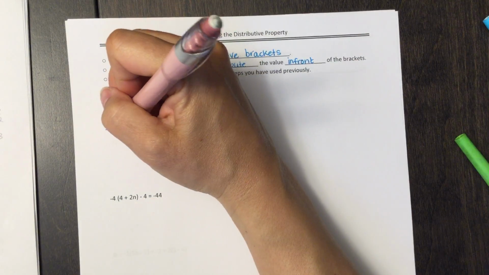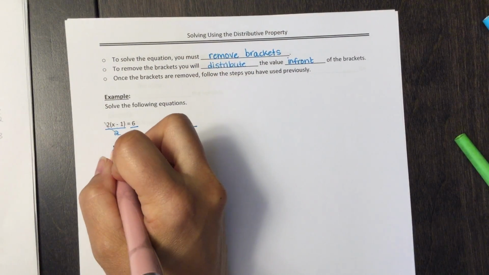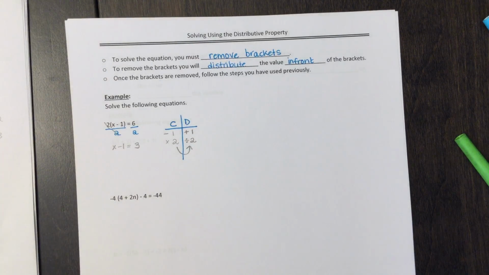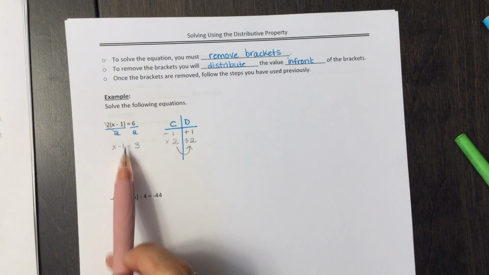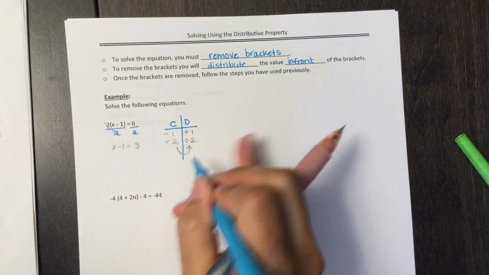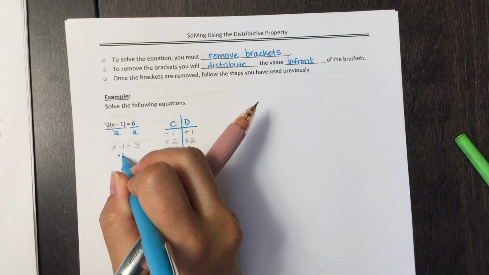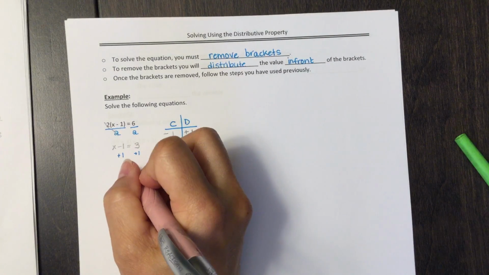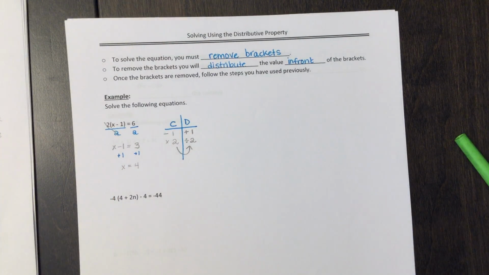When I do that, my 2s cancel out, and I'm left with x minus 1 equals 3. You don't have to write the brackets if there's nothing else on the left-hand side. Then I'm going to add 1 to both sides, and that gives me x equals 4.